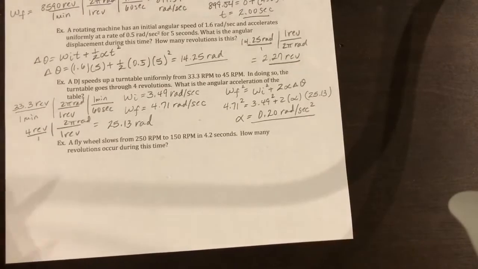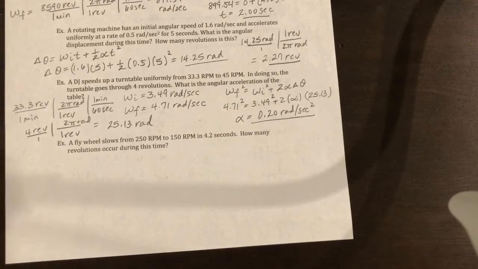Okay, last example problem. It says a flywheel slows from 250 RPM, so that's your initial velocity, to 150 RPM in 4.2 seconds. How many revolutions occur during this time period? Okay, so we're going to be using the last formula.